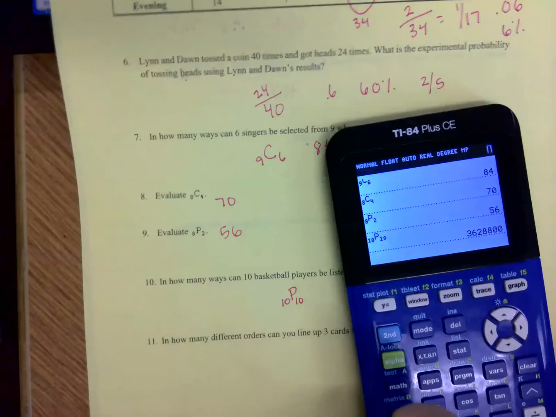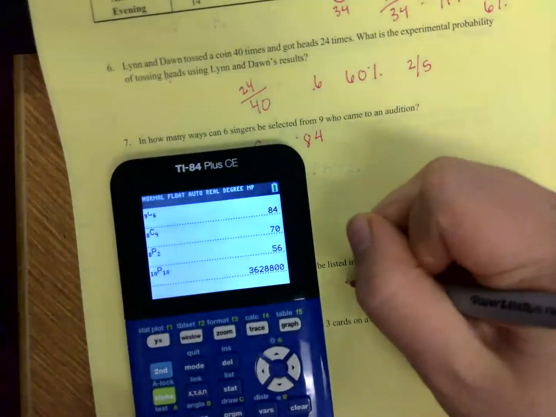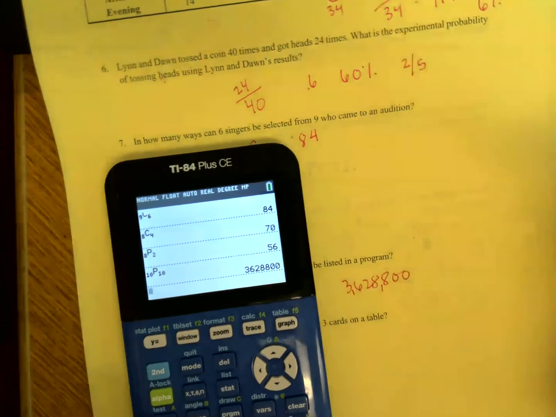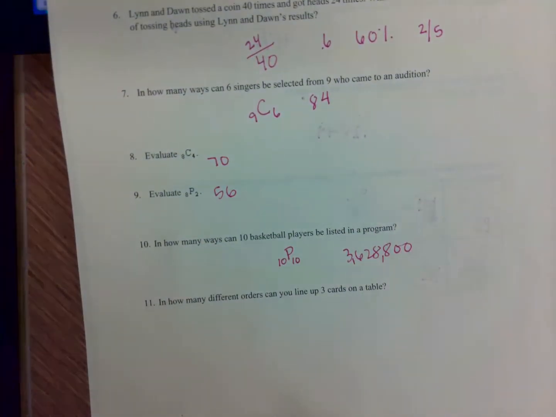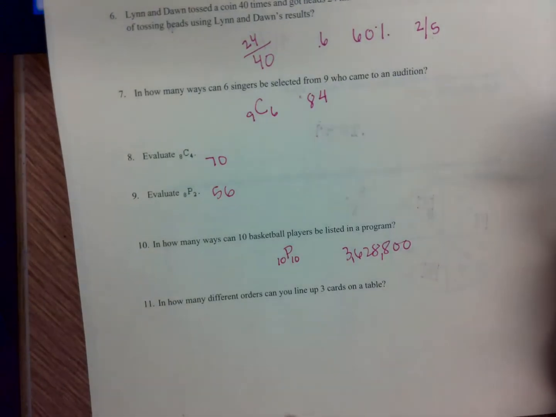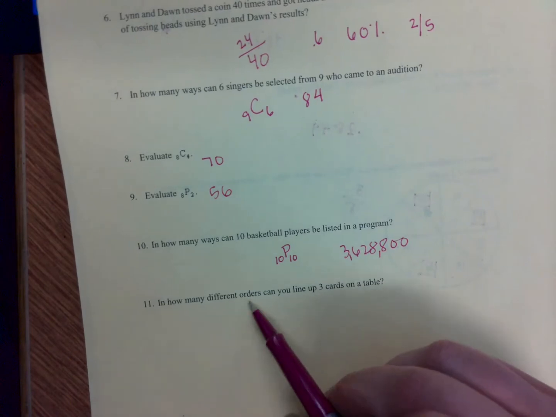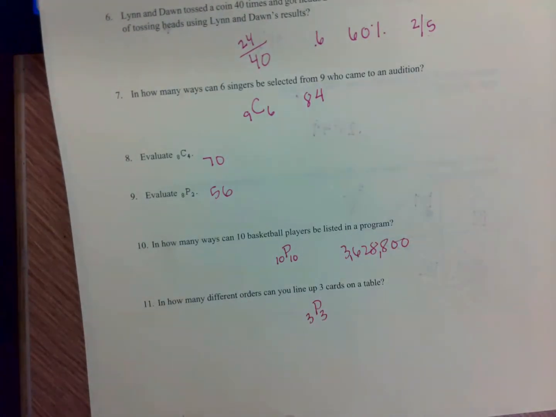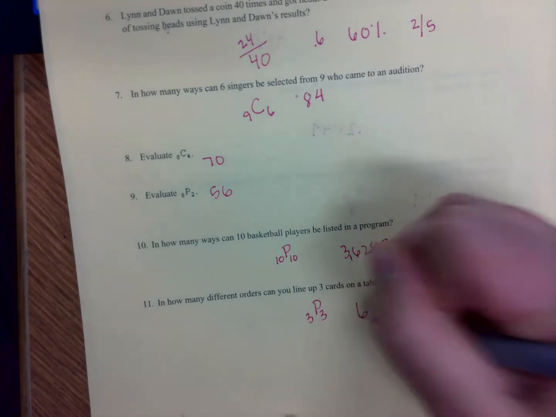I get this very large number, 3,628,800. In how many ways can you order 3 cards on a table? So different orders. Order matters. 3, pick 3. Again, if you type this into your calculator, 3, pick 3, order matters would give me 6.